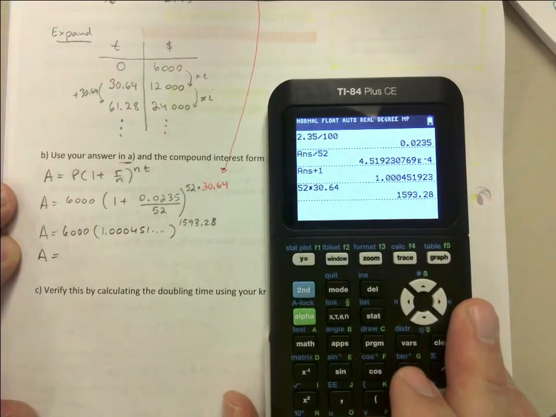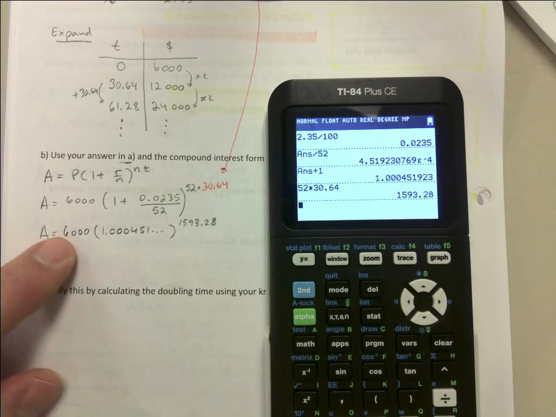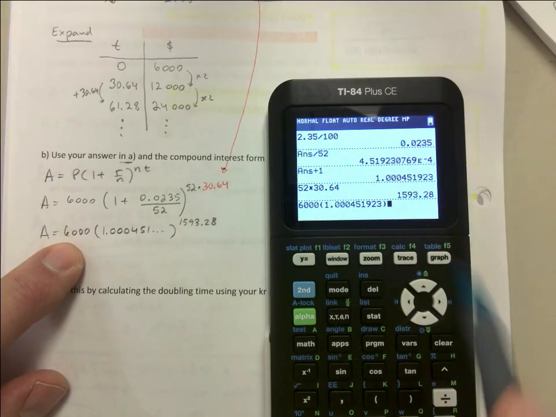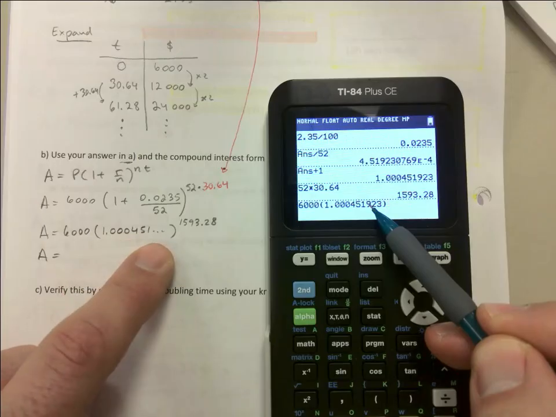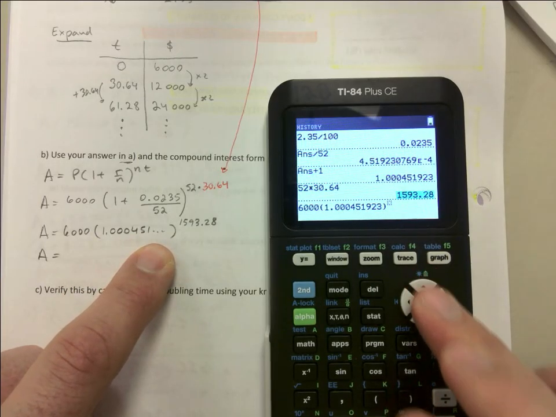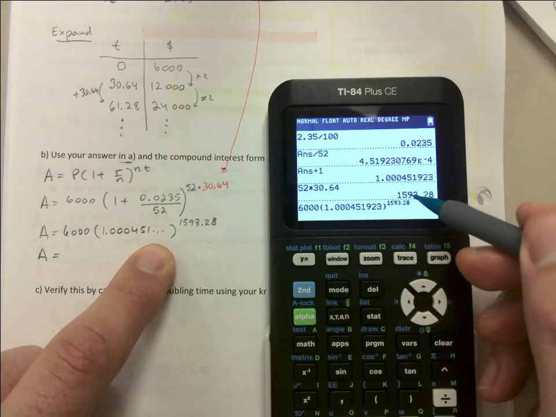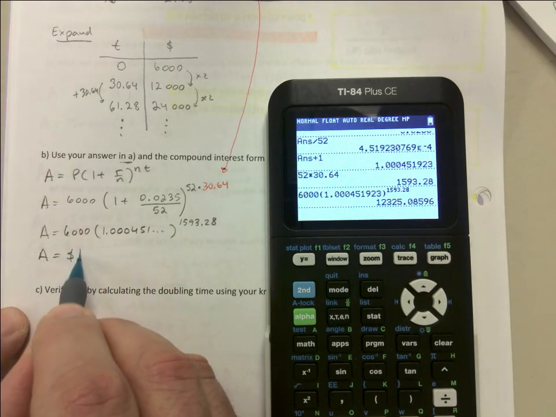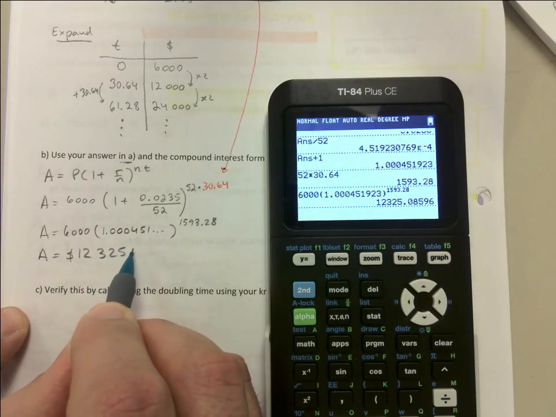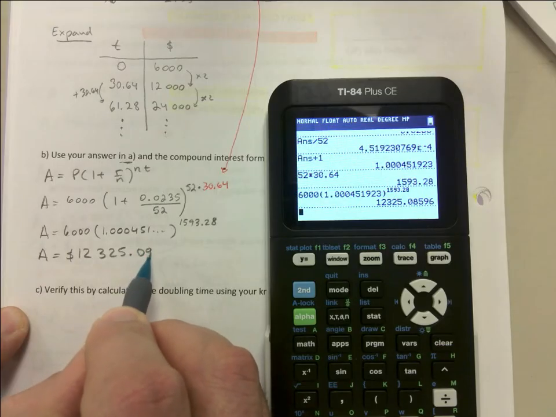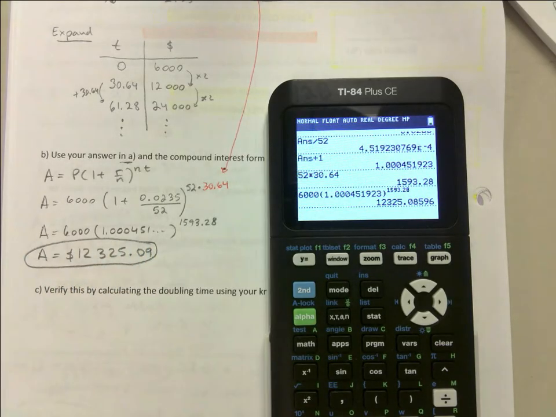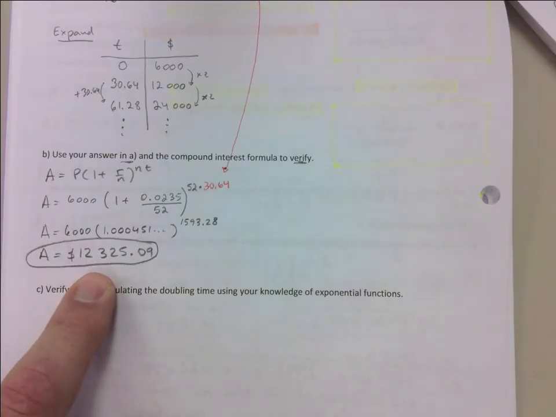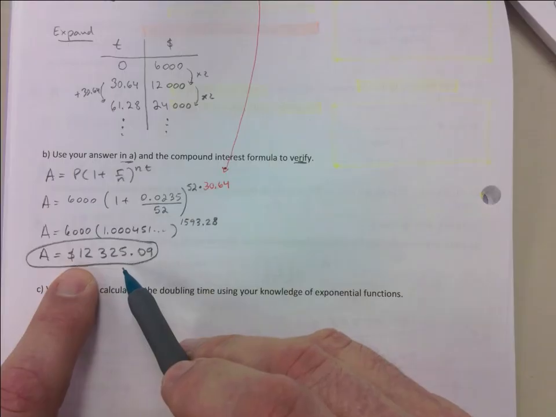And here's where you could enter everything in one shot. So watch this. I go 6,000 times, I copy paste that number into here, to the power of, I copy paste the exponent in there. So you go up arrow, hit enter, it brings it in there. So you have $12,325 and 9 cents. Is this accurate? Yeah, it is accurate. We have a bit more, but remember, it's an estimation tool. So we are fairly close to what it should be.